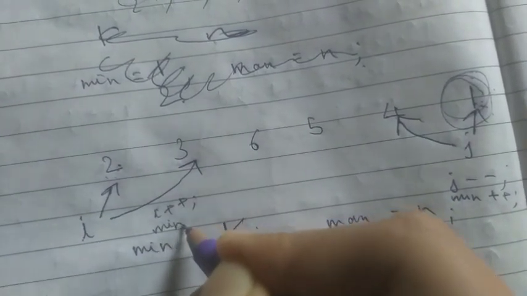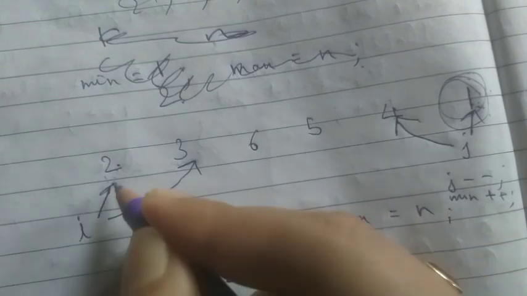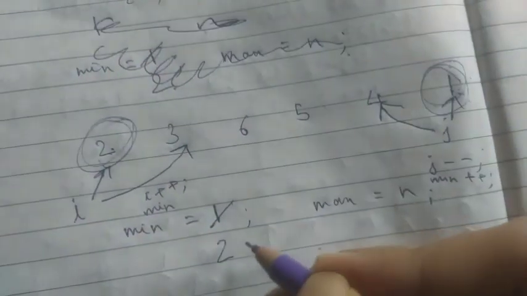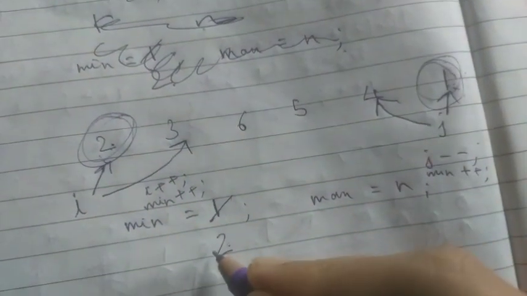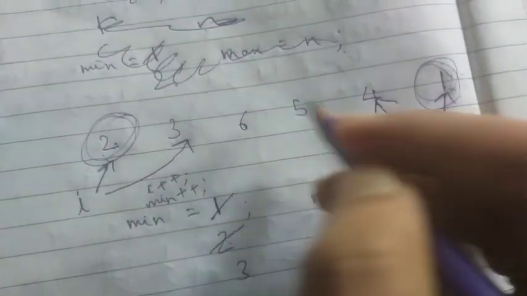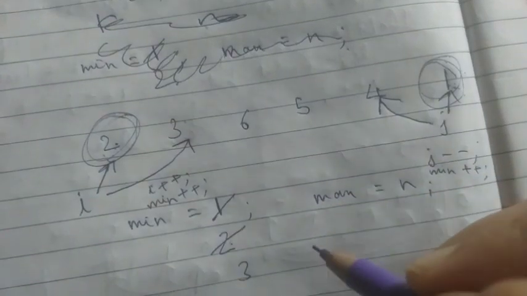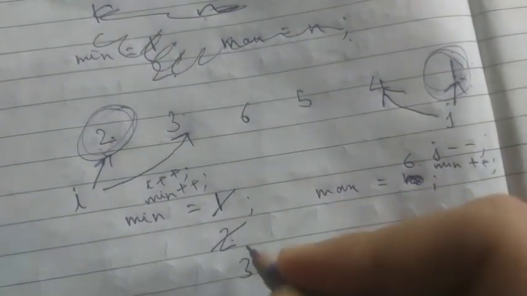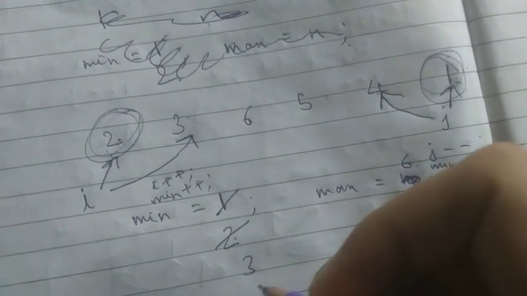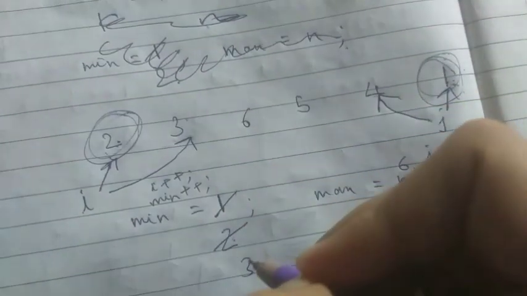And since we are going to exclude 2, the minimum was earlier 2, so now minimum will be plus plus. Okay, so now that is 3. Now see, for 3 and 4, the maximum was n, which meant 6. Now 3 is the minimum, right?